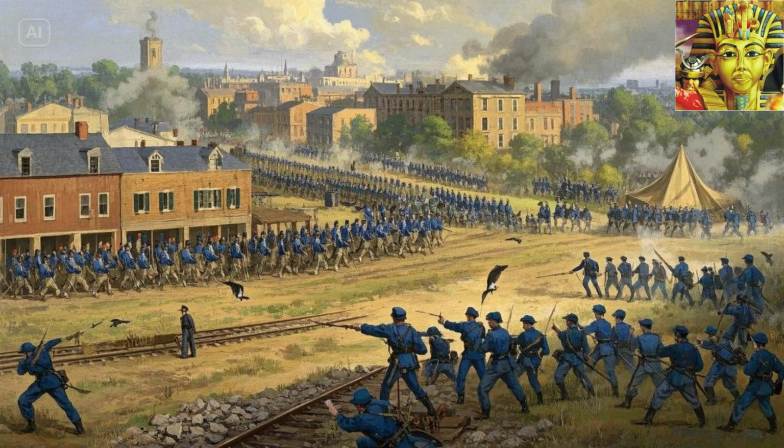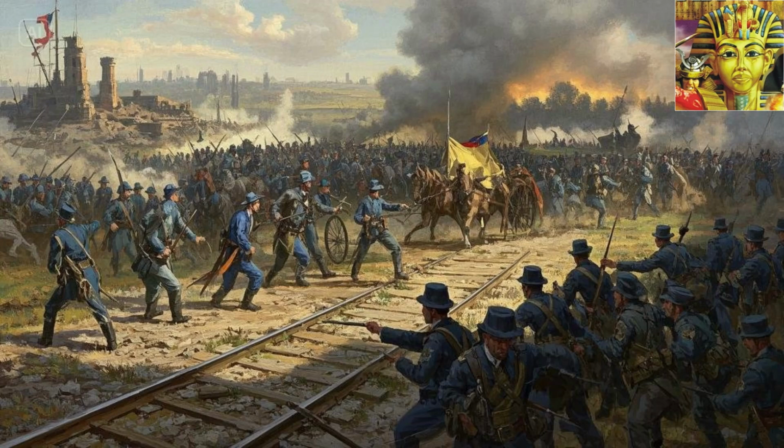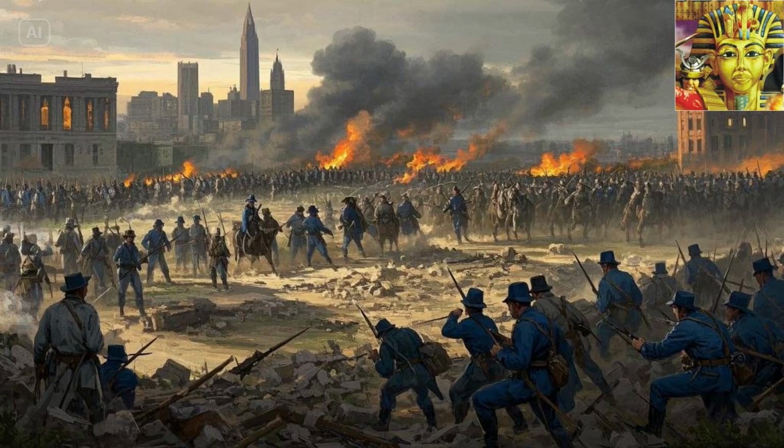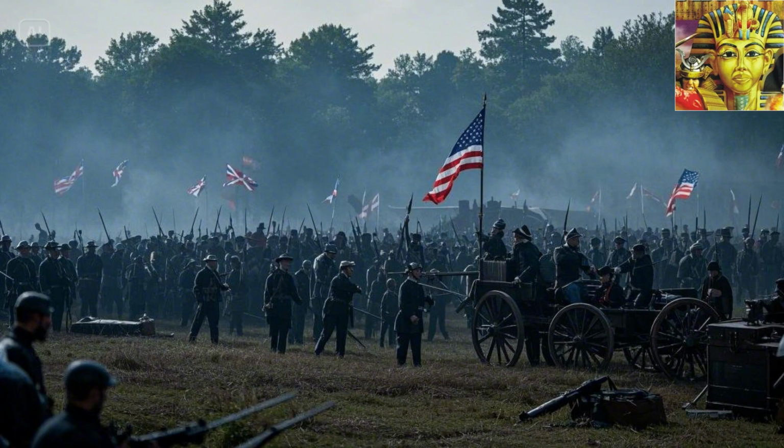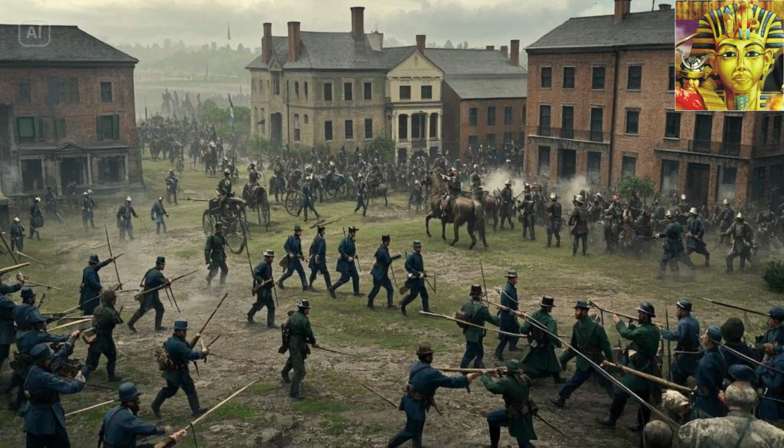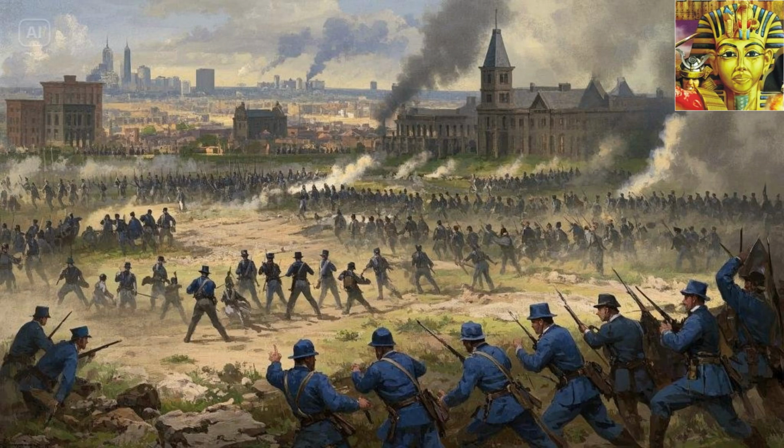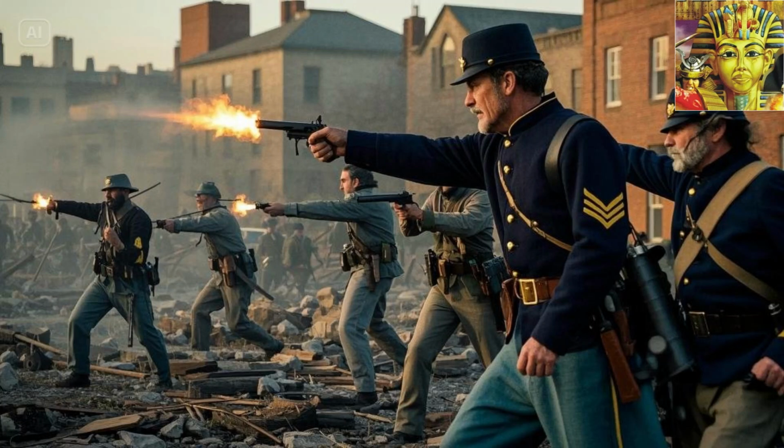Impact on the 1864 presidential election. The Battle of Atlanta had significant political implications, particularly for the 1864 presidential election. Prior to the battle, President Abraham Lincoln faced growing opposition to the war, and his re-election was in doubt. The Union victory at Atlanta boosted Northern morale and strengthened Lincoln's position. He went on to win the election, ensuring the continuation of the war effort and the eventual abolition of slavery.